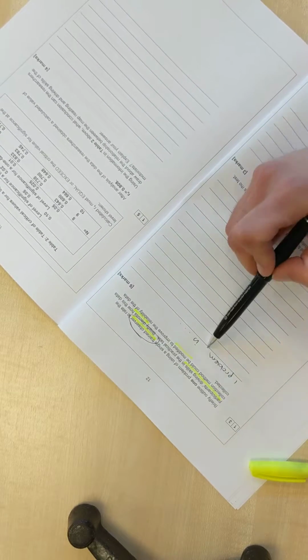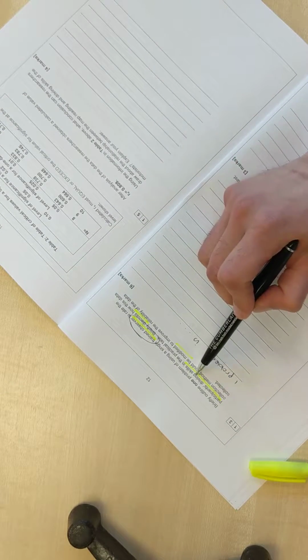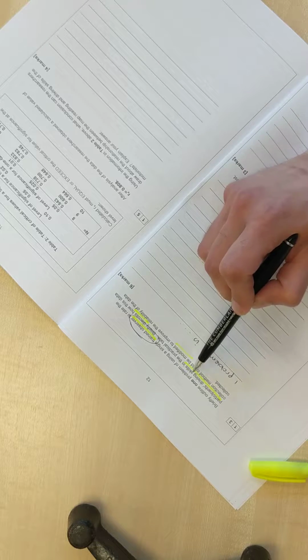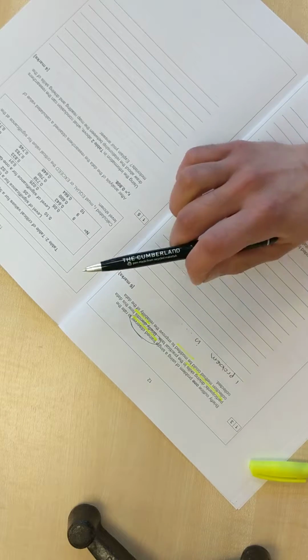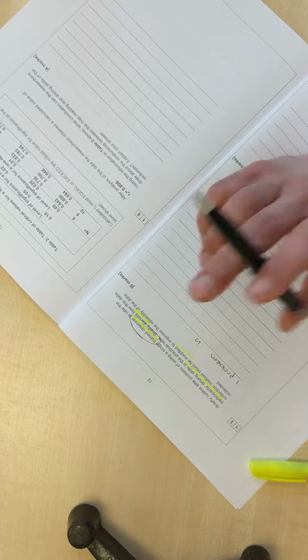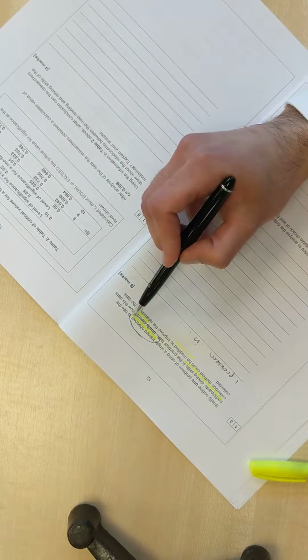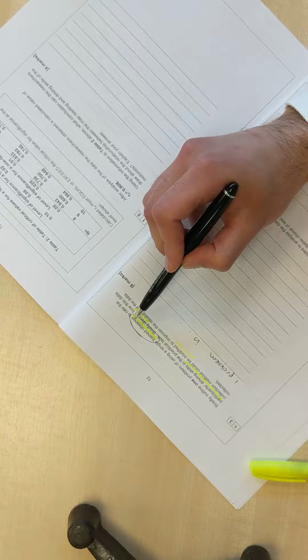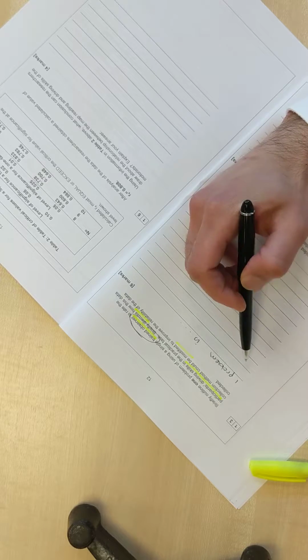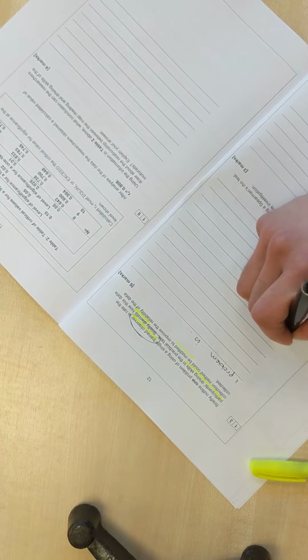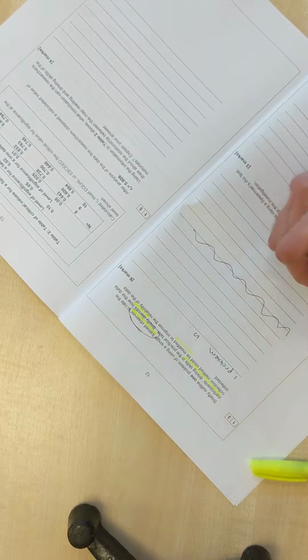So one problem is this method of rating driving skills is subjective, not objective. Make sure you know which way around they are. And a single trained observer may bring their bias into the situation. Now that's half our question, so that's 3 marks there.